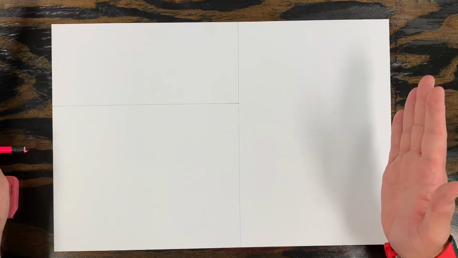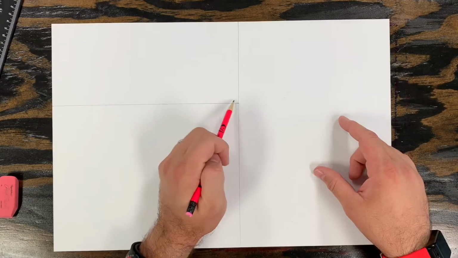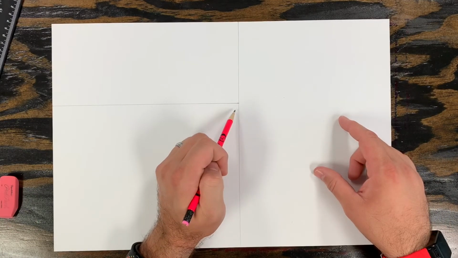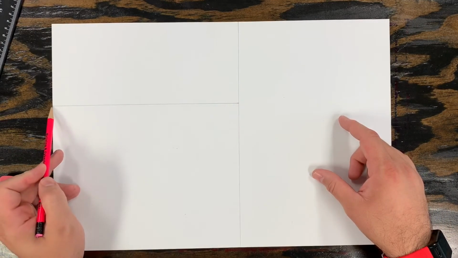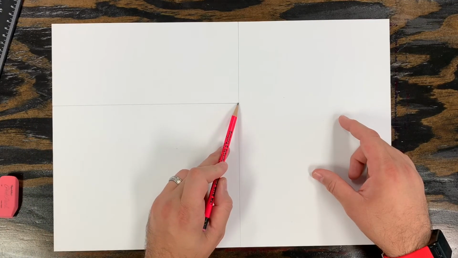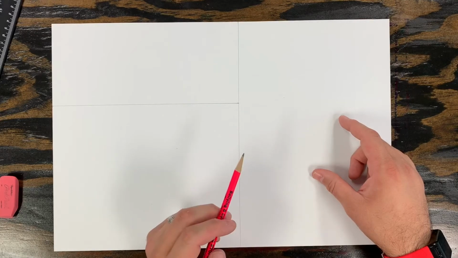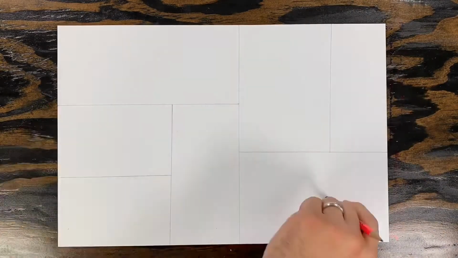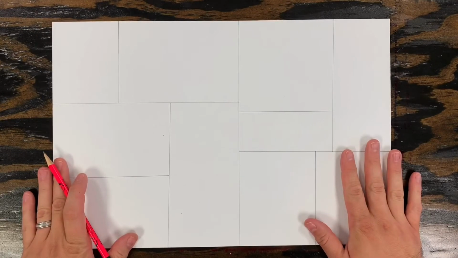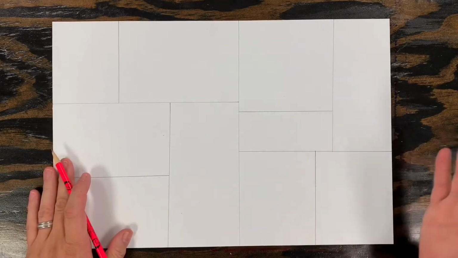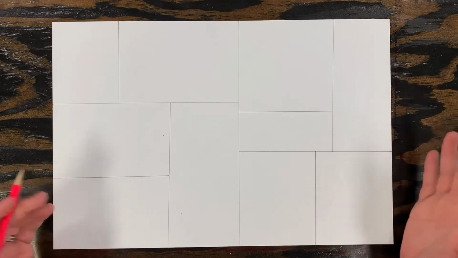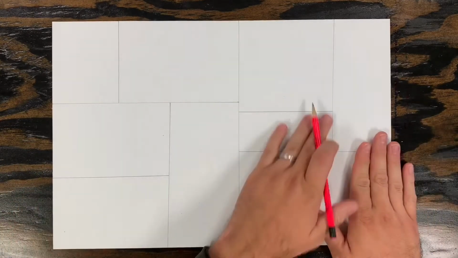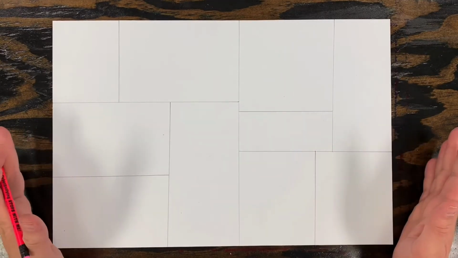Remember, horizontal and vertical lines only. Do not cross over any lines, and make sure that your lines keep going until they hit the edge of the paper, and when they hit another line, you have to stop. And now that I have 10 shapes, I'm going to stop. If you accidentally have 11 or 12 shapes, it's no big deal. You could erase some lines and get back to 10, or you could just keep the 12.